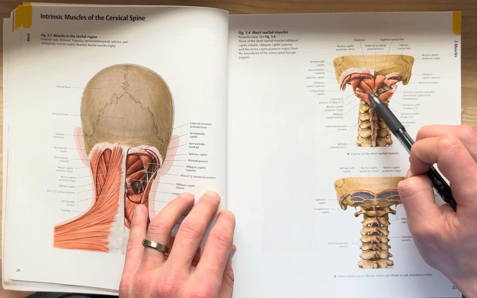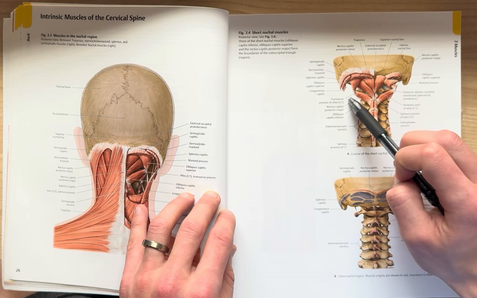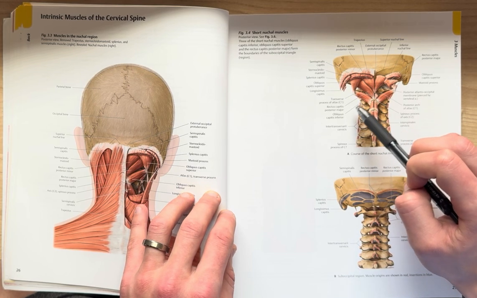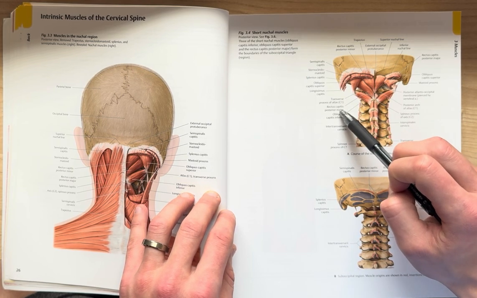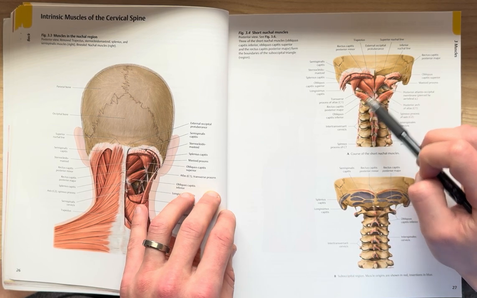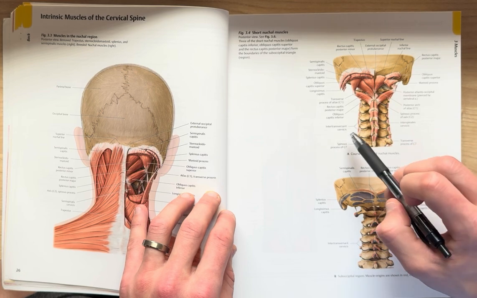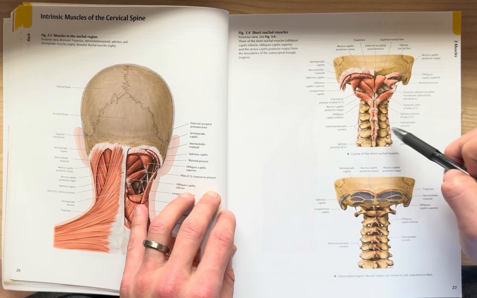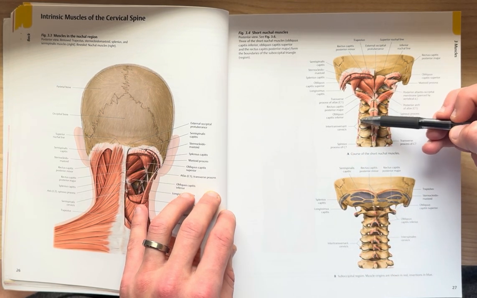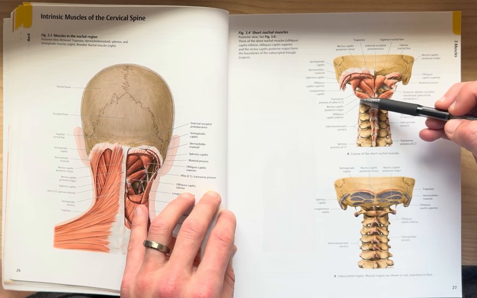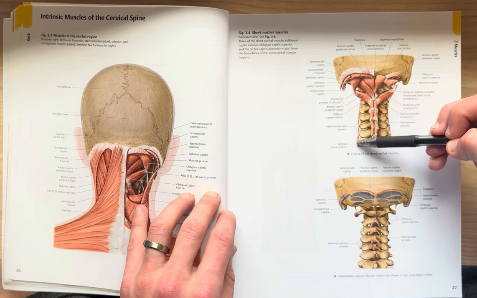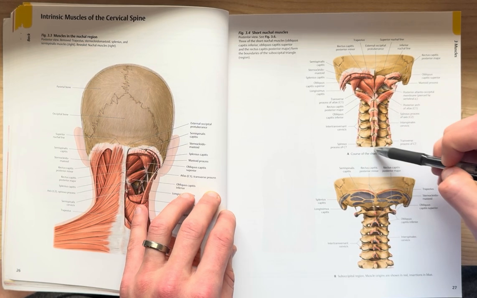You've got your transverse process of C1 right here, your atlas, your rectus capitis major right here, your obliquus capitis inferior here, your intertransverse cervicis here. So it's just a very interesting little muscle that connects between your cervical vertebrae, and then that palpable, prominent transverse process here at C7.